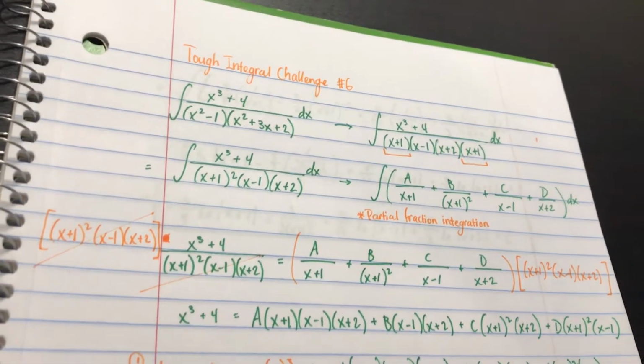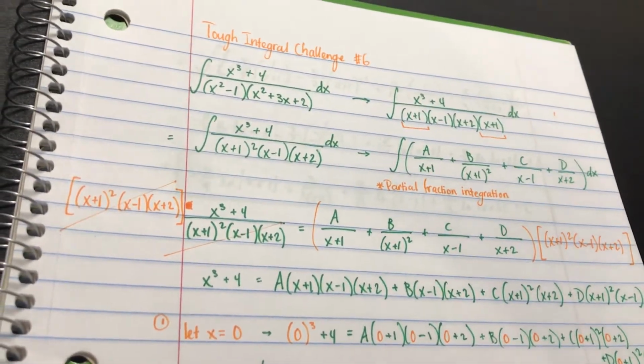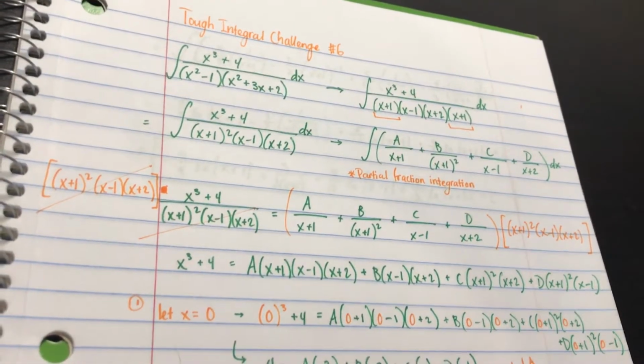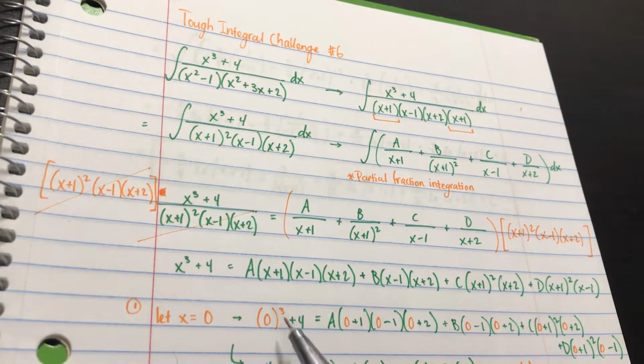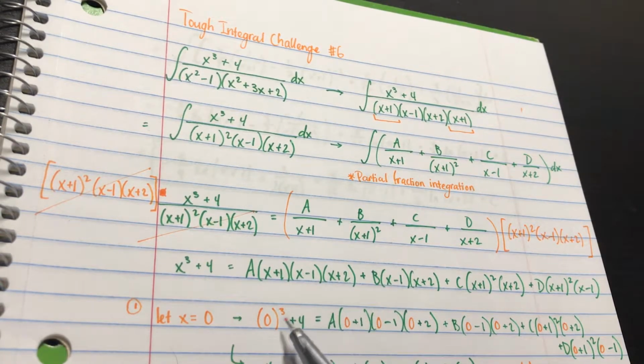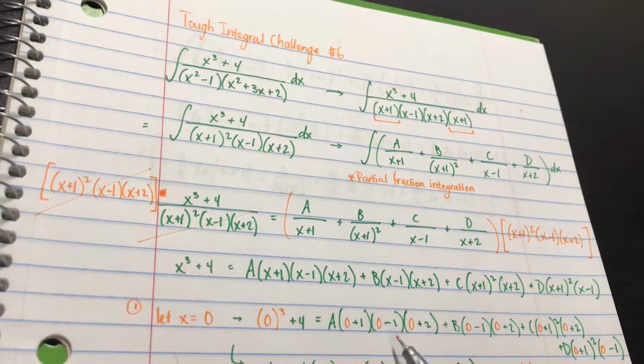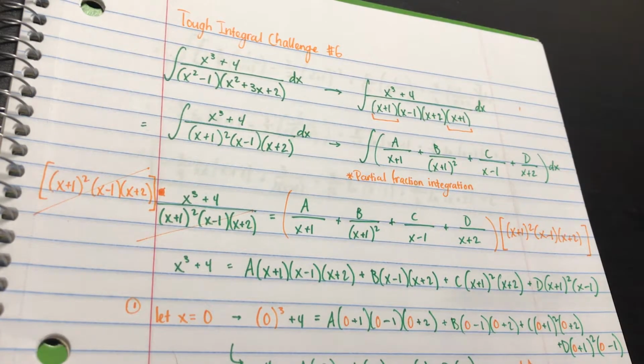And what I've done here first is I've let x equal 0. And when we let x equal 0, what we have is, and I've highlighted in orange everywhere I've replaced our x's in the original function with 0, we have 0 cubed plus 4 is equal to A times (0 plus 1) times (0 minus 1) times (0 plus 2) plus B times (0 minus 1) times (0 plus 2) plus C times (0 plus 1) squared times (0 plus 2) plus D times (0 plus 1) squared times (0 minus 1).